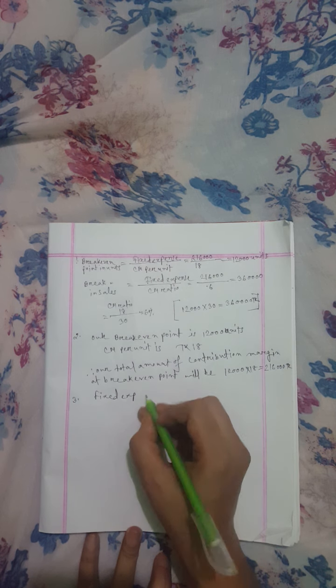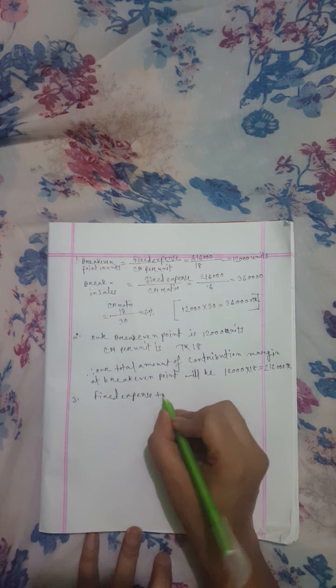Now in our requirement 3, it is asked how many units the company would have to sell each quarter to earn a target profit of 90,000. That is, if the company wants to achieve a target profit of 90,000 taka, how many units they have to sell? To calculate this target unit, they have to use a formula which is fixed expense plus target profit divided by contribution margin per unit.